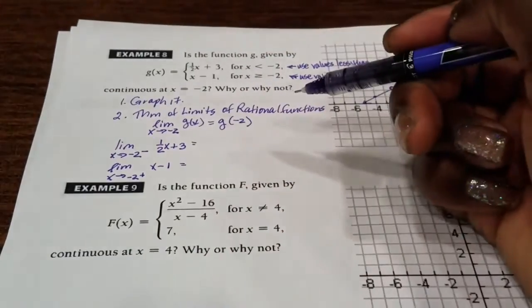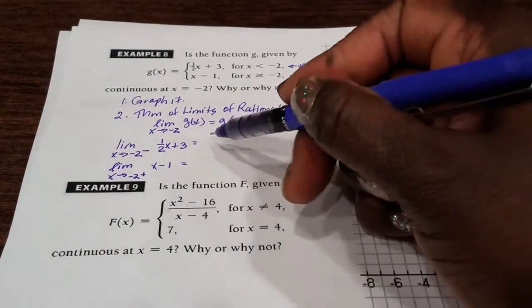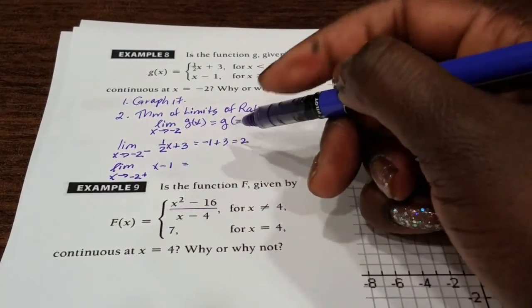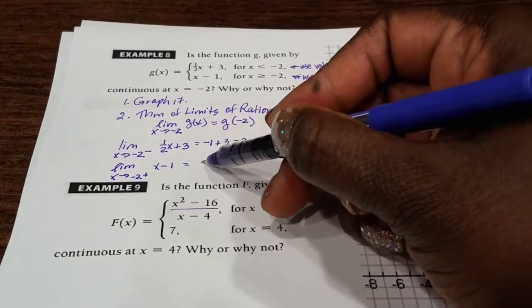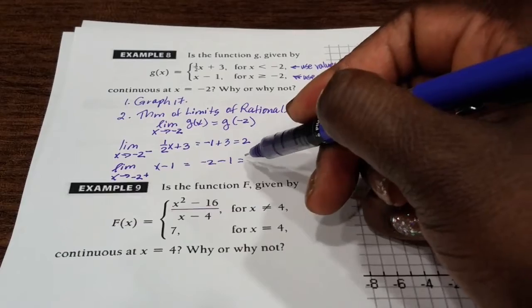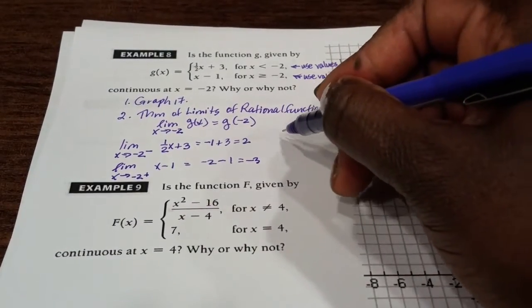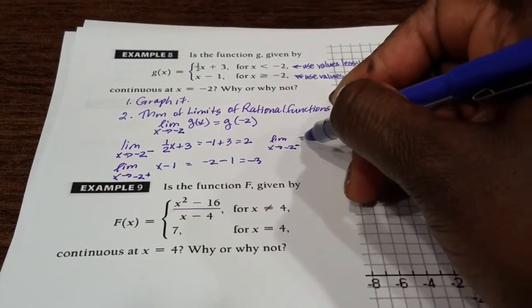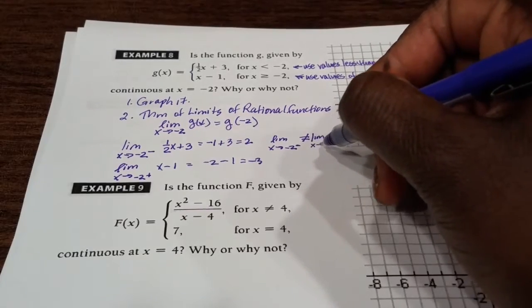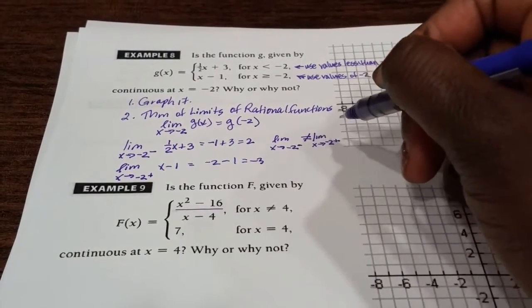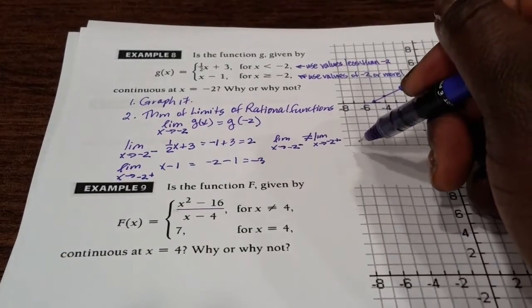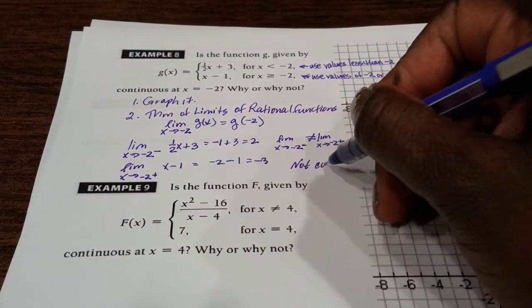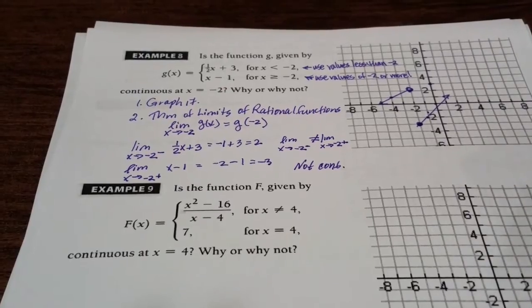Okay, so if we plug in our values, if I plug in -2 into this function, I should get -1 plus 3, which is 2. And if I plug in -2 into this function, I'll get -3. I can clearly see that the limit as x goes to -2 from the left does not equal the limit as x goes to -2 from the right, so it doesn't exist. And if it doesn't exist, then it's not continuous. So it's not continuous. And then we're done with that problem.